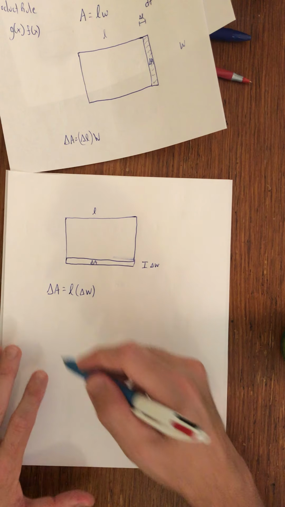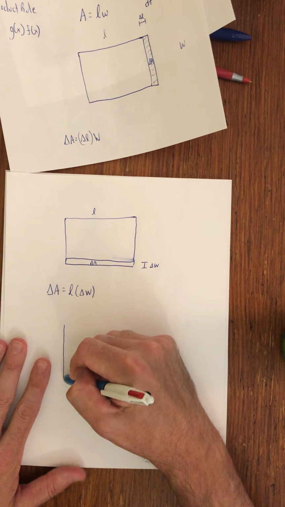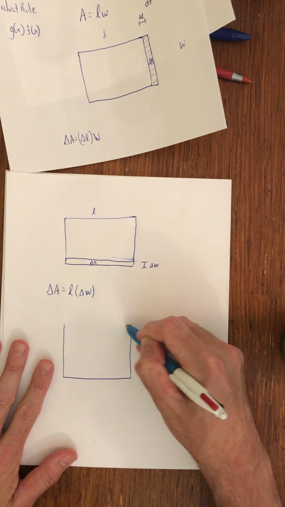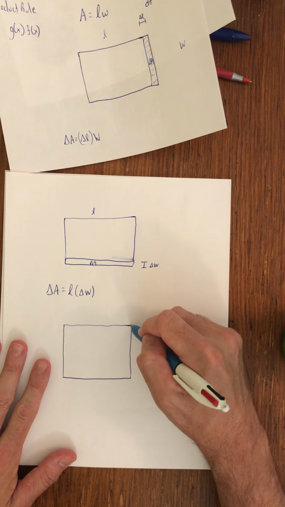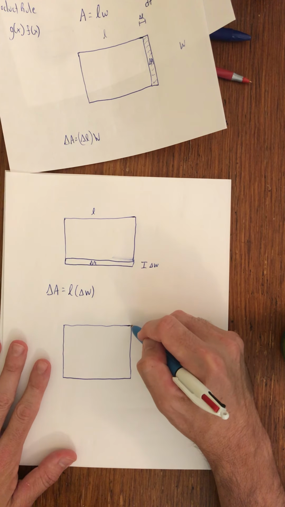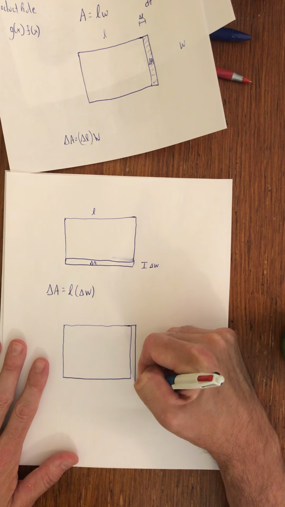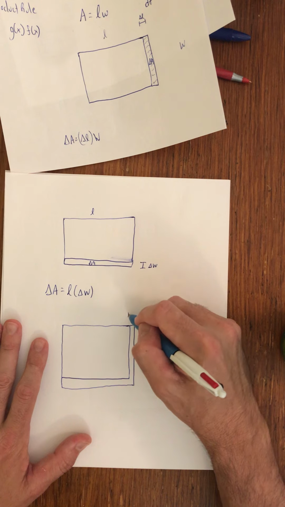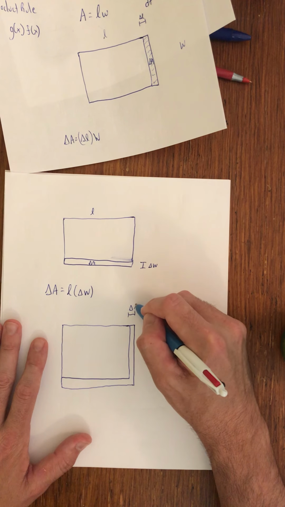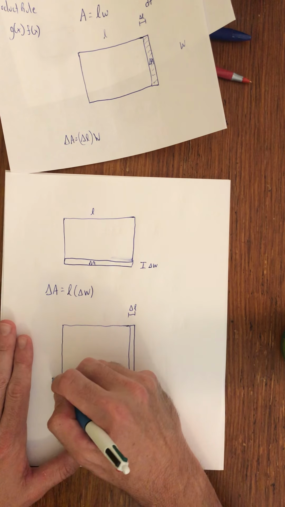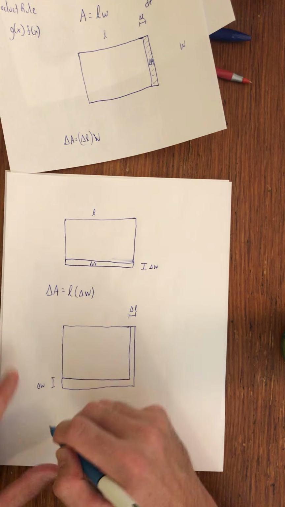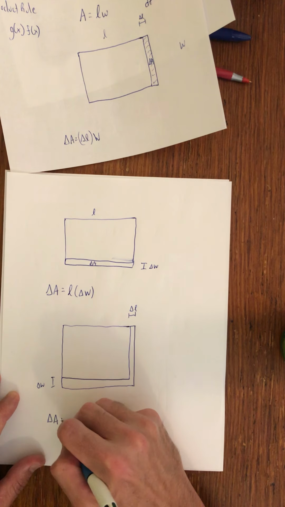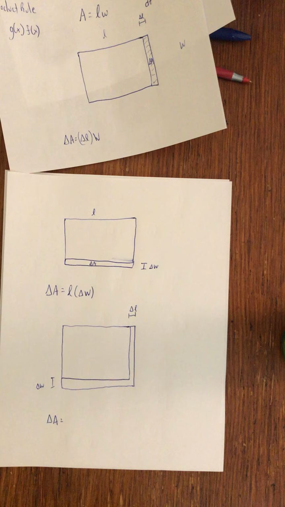Makes sense there, right? Well, what happens now if I change both the length and the width simultaneously, right? So what I've got to do here is I've got to add on this sort of L-shaped thing. So there's the change in length, and there's the change in width. So what I want you to do is stop the video for a second and come up with a change in A.